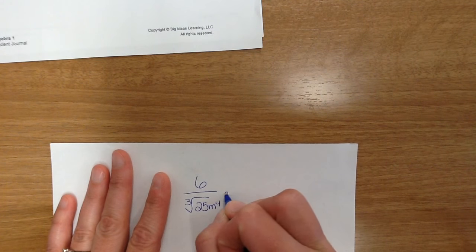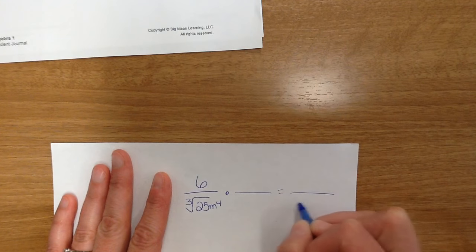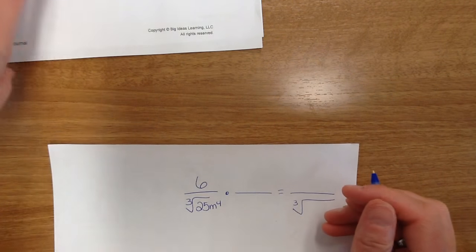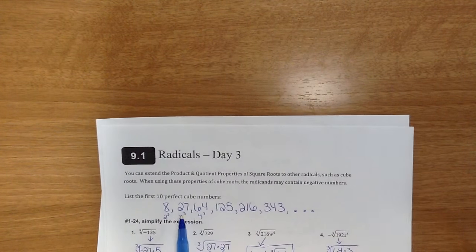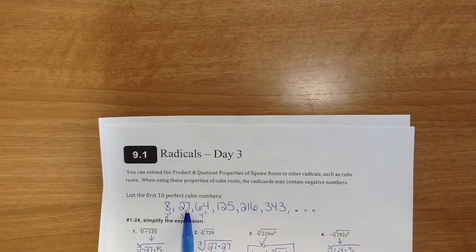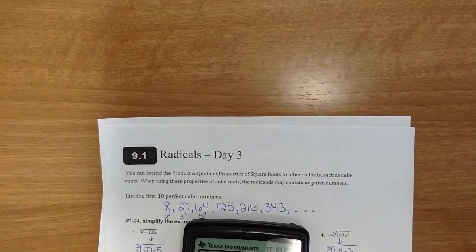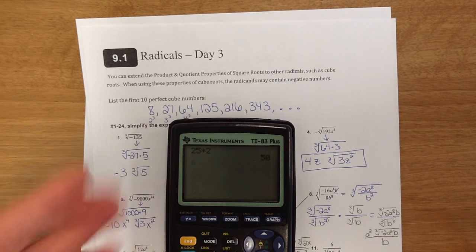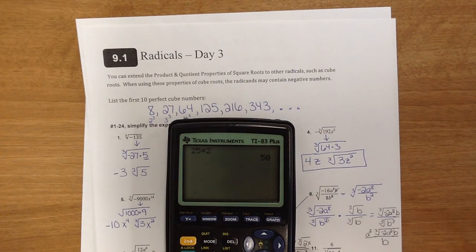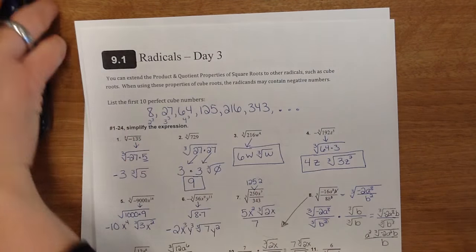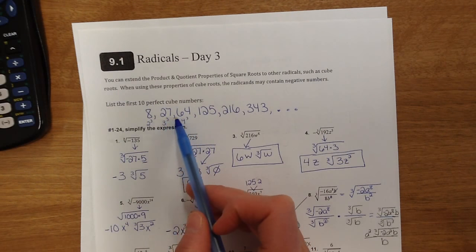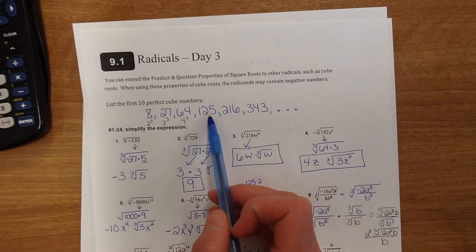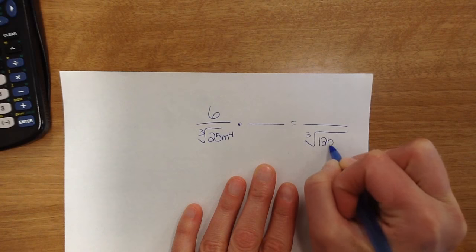All right, so I'm going to multiply. I need to get a perfect cube. So if you look, 25 is closest to 27, but there's no way that I can multiply anything by 25. Like 25 times no number is going to get me to 27. So what is the first number that I can get to from 25? And it would have to be 125. So I need this to become a 125.